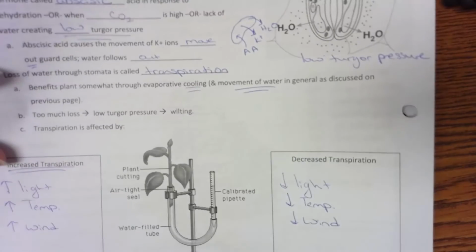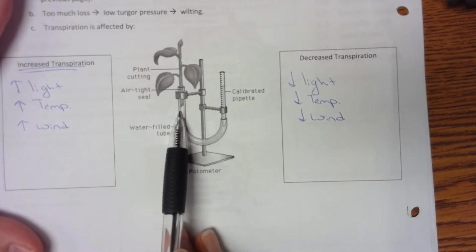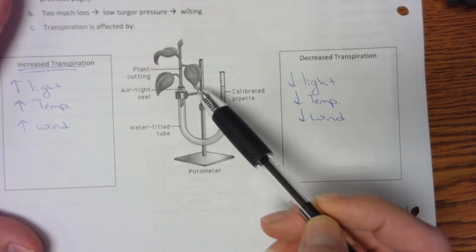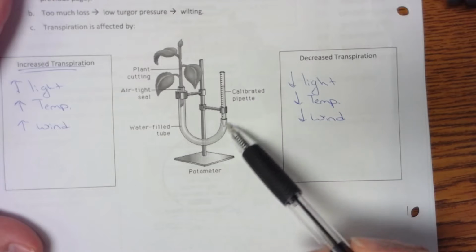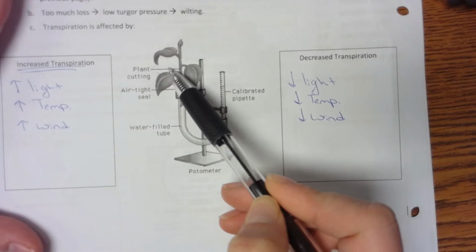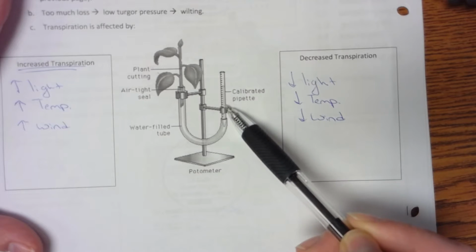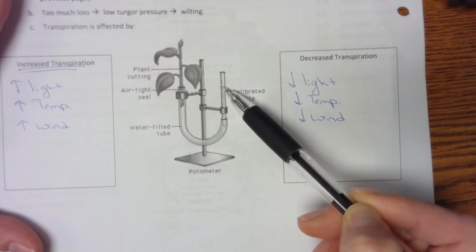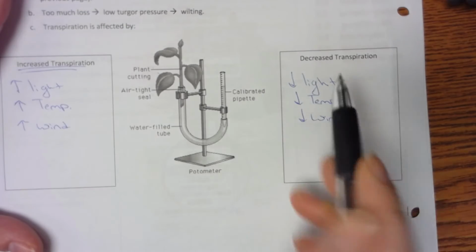But we ended with talking about transpiration and the evaporation of water from plants and how that moves. So if you've never seen something like this, it's kind of cool because you just stick the plant in this tube and there's water in here, and so water will leave the leaves, and then you can see how much water was evaporated by watching the water go down this calibrated pipette. So that's how that works.